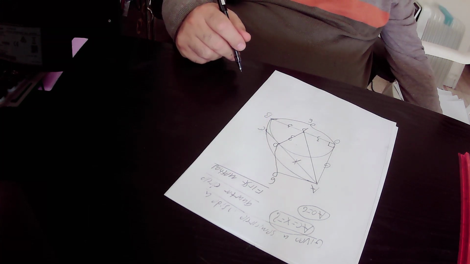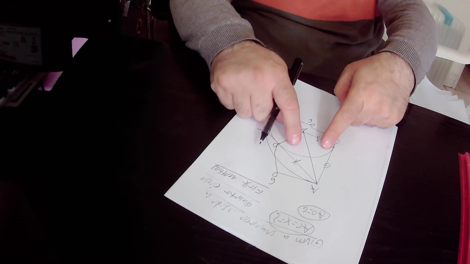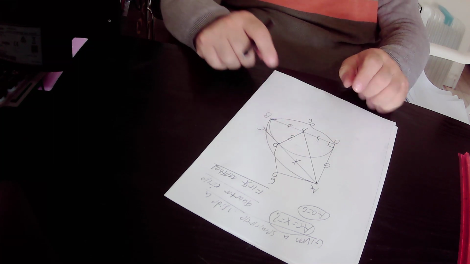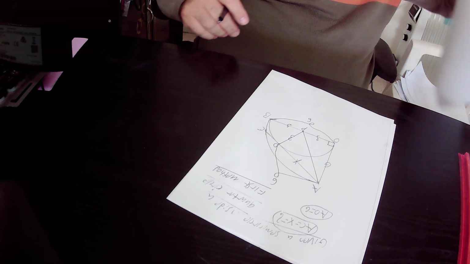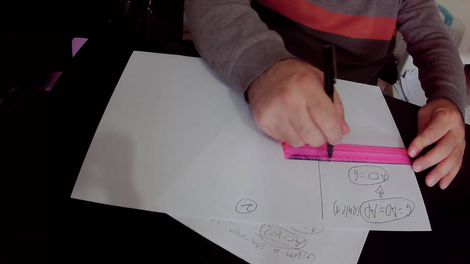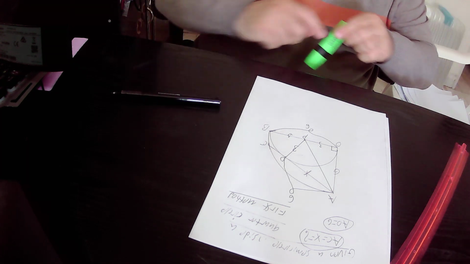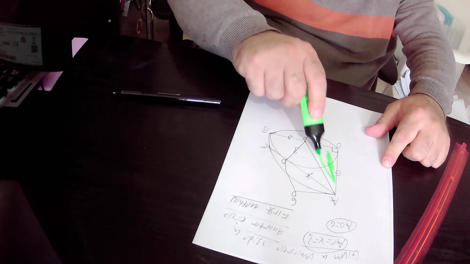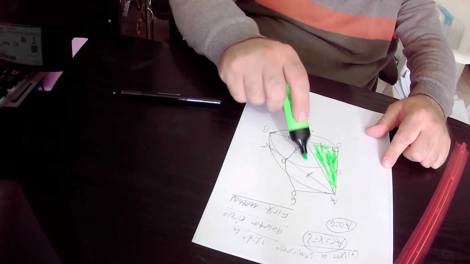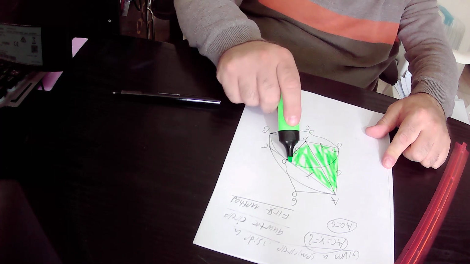In the next step, we will prove that those two right triangles, triangle AOP and triangle APD, are congruent according to the side rule. So write it down.